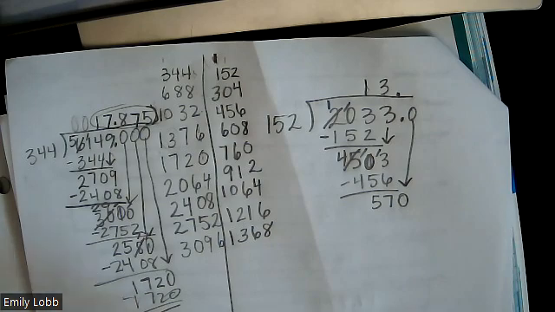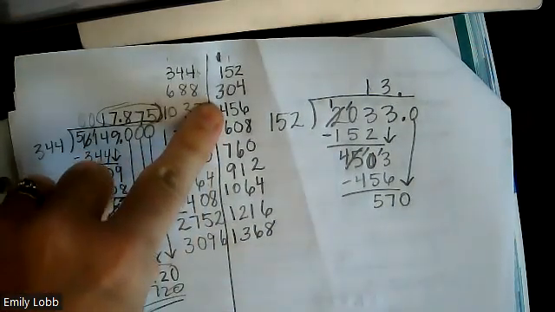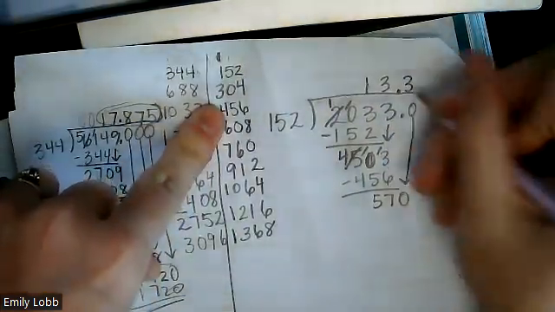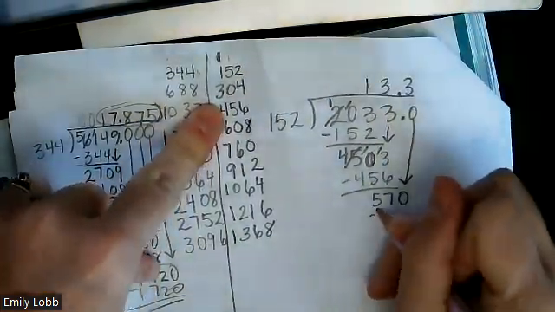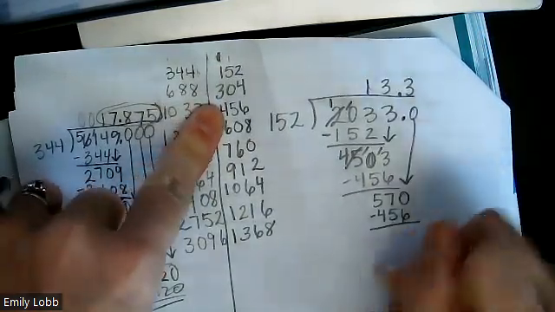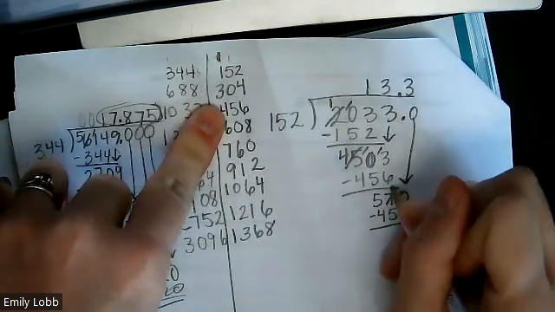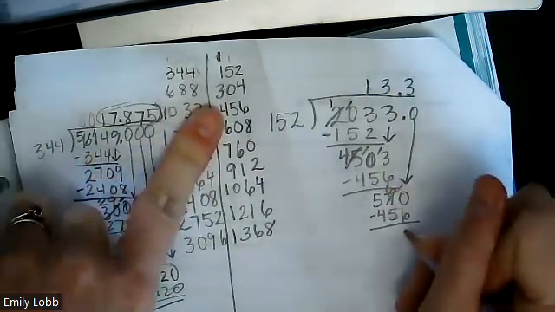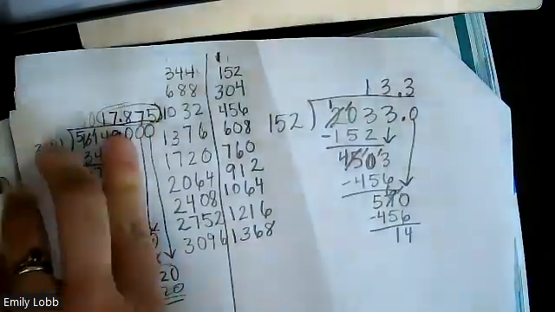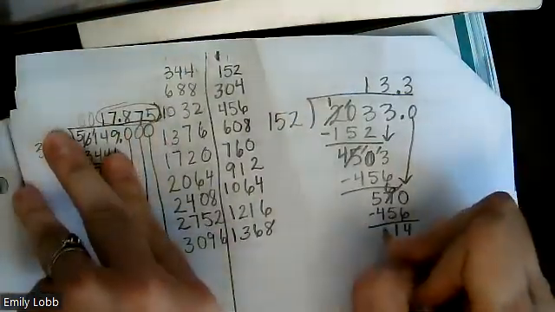570. What do I put here? How many times without going over? Just 3 again, right? Uh-oh. What is going to happen here? Minus 4, 5, 6 again. I'm going to borrow here to make everyone happy. 10 minus 6 is 4. 6 minus 5 is 1. Please stop talking. 5 minus 4 is also 1.